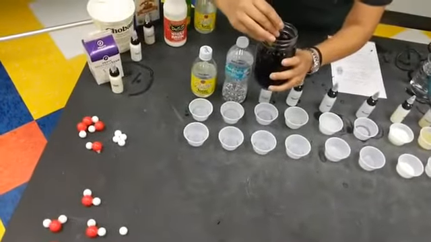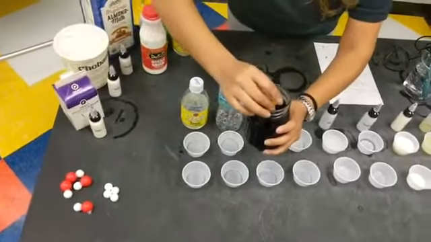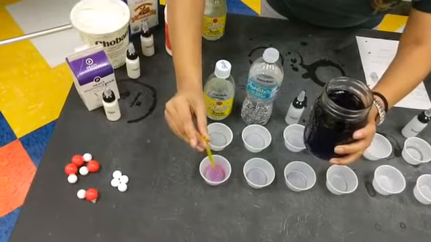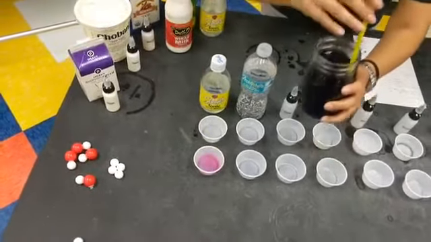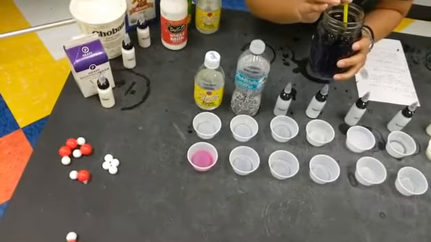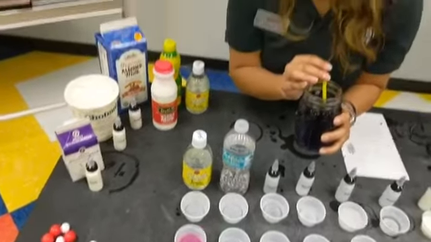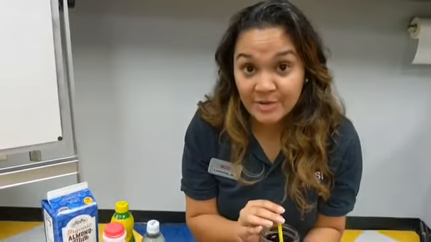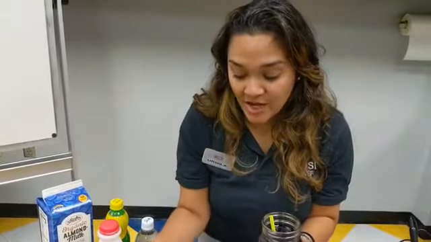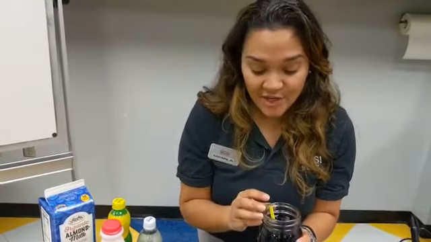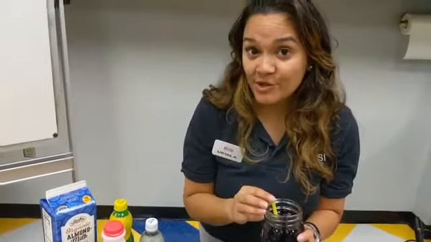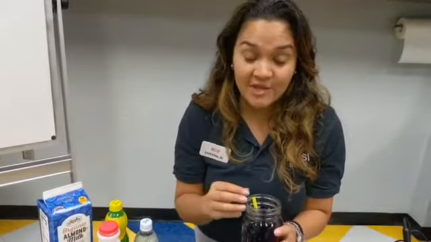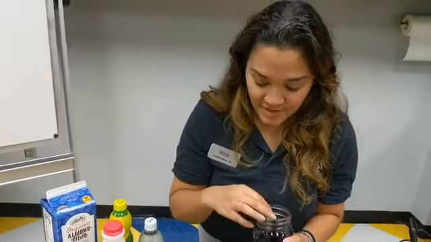Our first sample is gonna be our tonic water. So I'm just gonna take some sample, put it in there. You guys see what color that turned? That looks like a bright pink. So that's how our cabbage juice indicator works. If we see a color change to a bright pink, we know that our sample is an acid. If we see that it kind of stays purple, our sample is neutral. If we see that it turns a bluish green, then we know that our sample is a base. All right, let's move on.